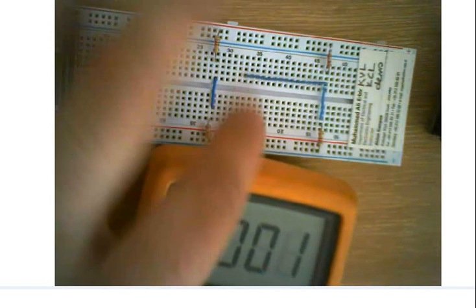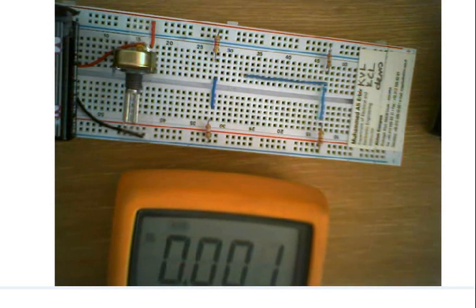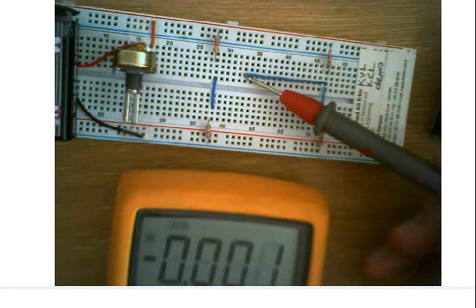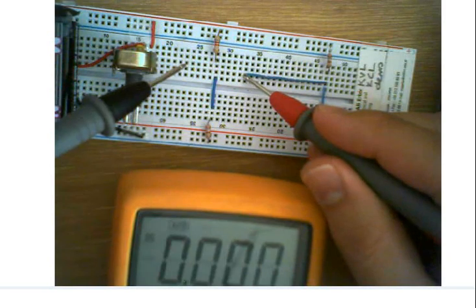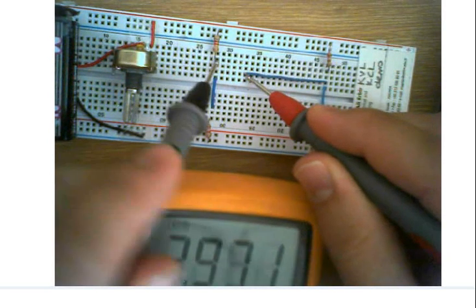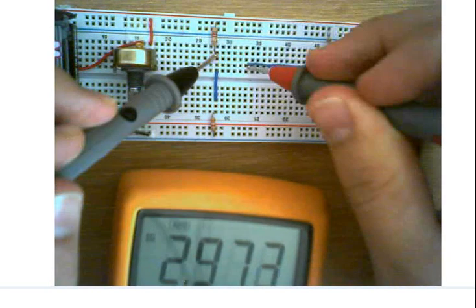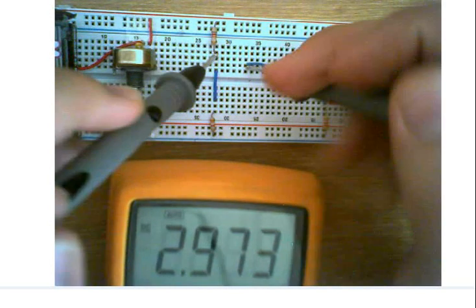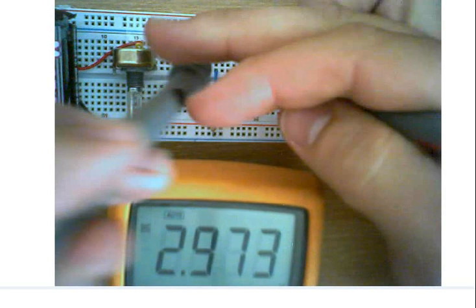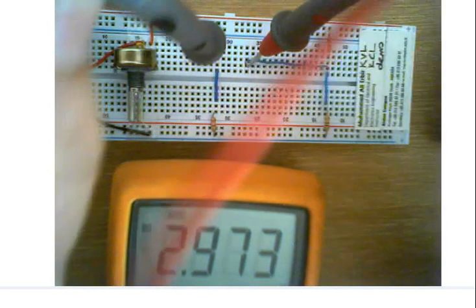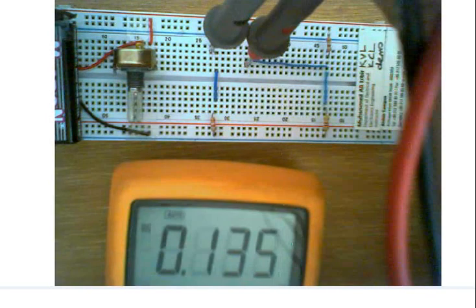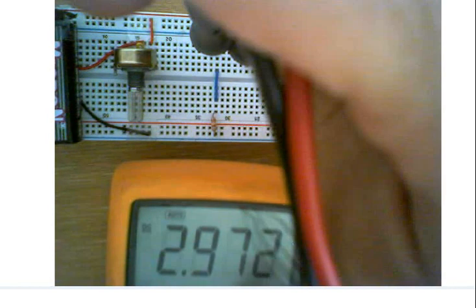Look, this is my usual circuit. I will read the voltage A and B, and I will assume this point A is positive and this point B is negative. So I'm reading the open circuit voltage. Look, I'm not reading exactly 3 volts, so I will change the potentiometer's value to read the exact value. Okay, I will adjust it to read exactly 3 volts.